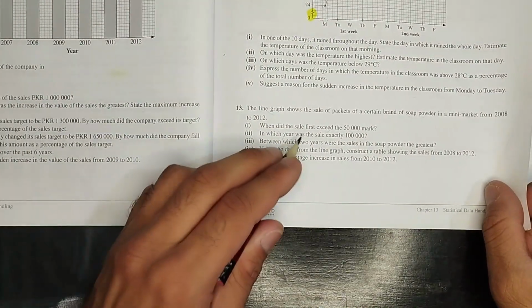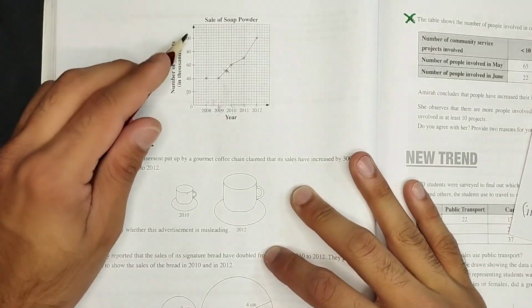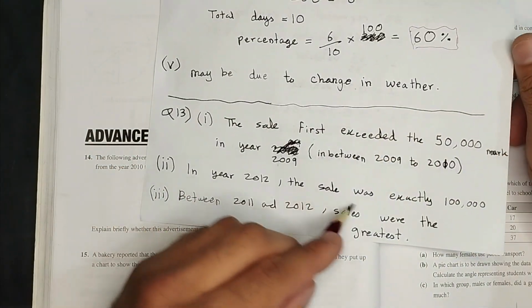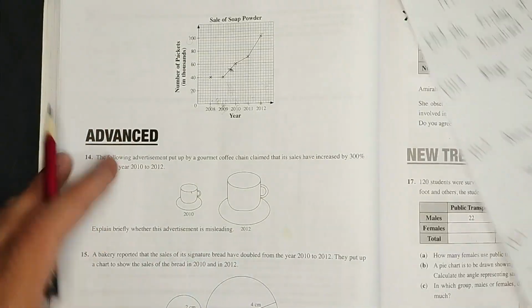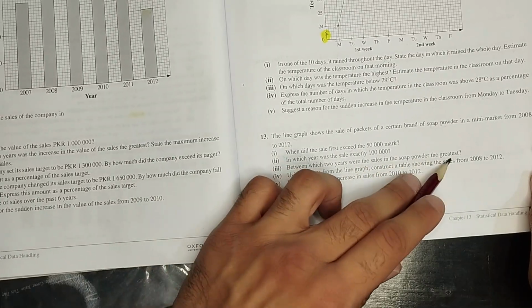Okay. Then the question is asking us, in which year was the sale exactly 100,000? As you can see in the graph, 100,000 we have 2012. So in 2012, the sale was exactly 100,000. It's just that simple.